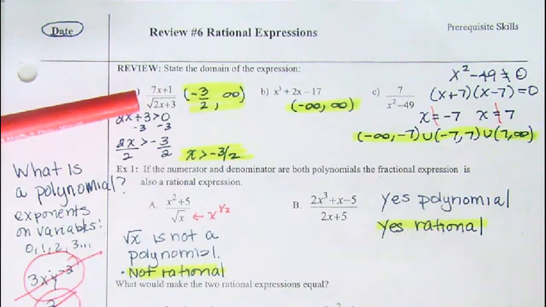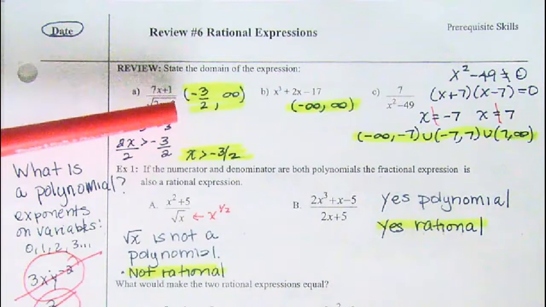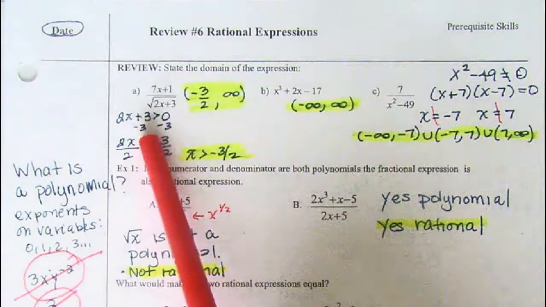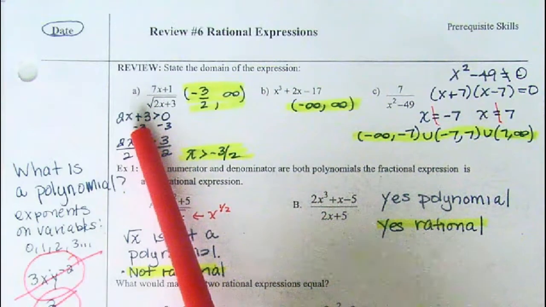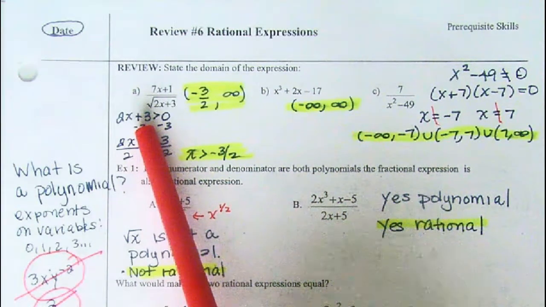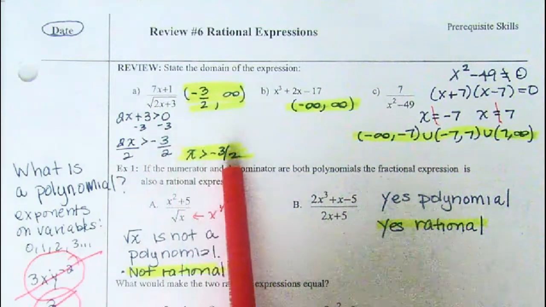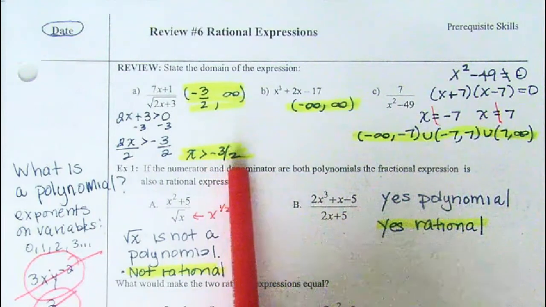Item number 2 is because it's a square root, I have to have a positive number that comes out of the square root. We know that the square root of a -4 is imaginary. Remember, it's 2i. And so to make this real, my domain has to be 2x plus 3 is greater than 0. So that's really important, this setup. I can't put it greater than or equal to, it just has to be greater than. Subtract 3 to both sides, divide by 2, and x is greater than -3 halves.